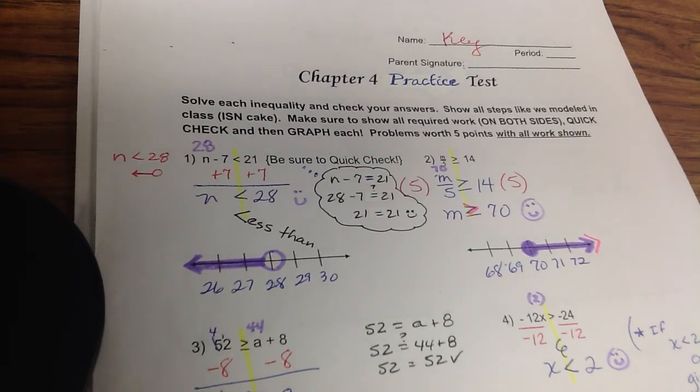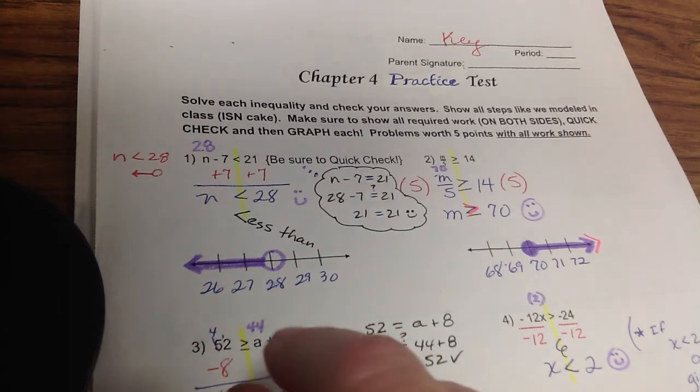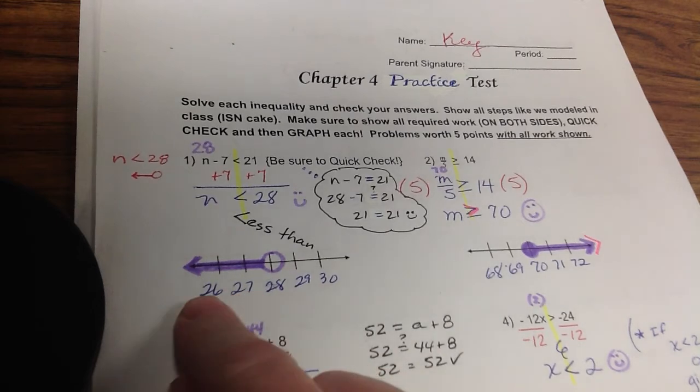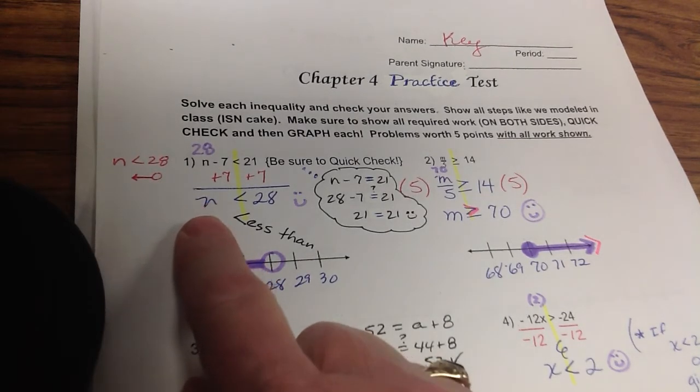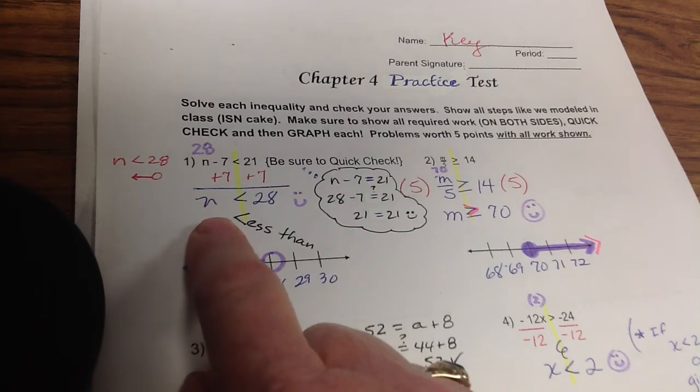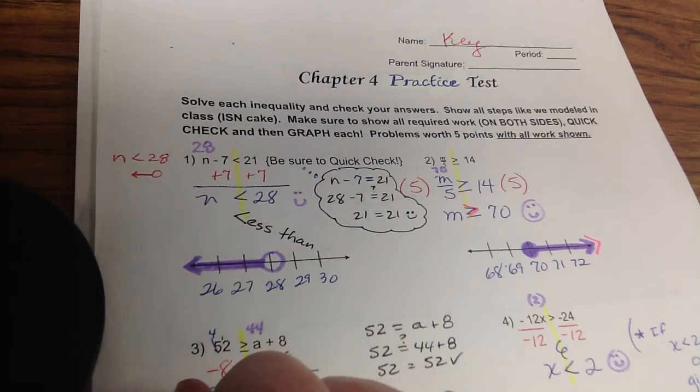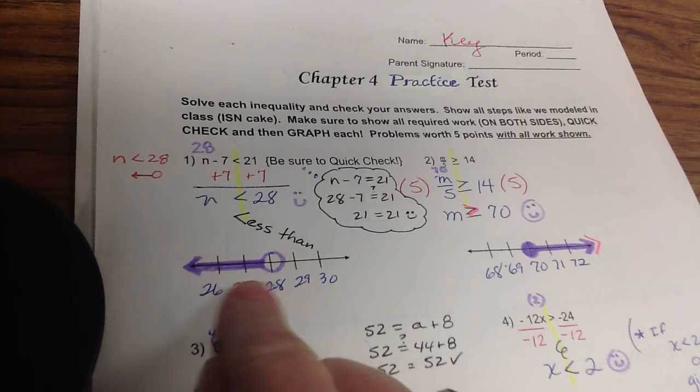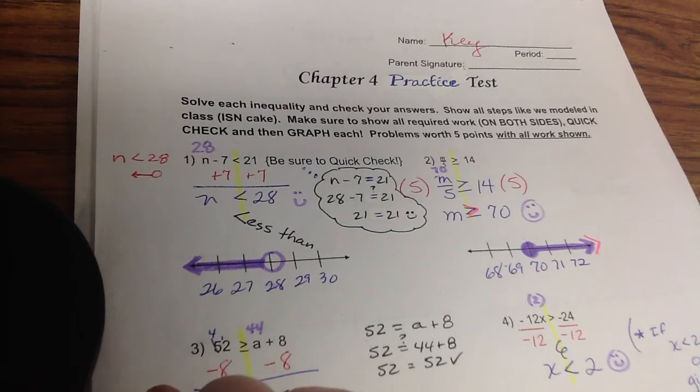Okay, and last, n is less than 28. So the numbers that satisfy that inequality are 27 and 26. You can always test it out. You could put a 27 and a 29 over here and see which one makes it true. 27 is less than 28, so this side is the correct answer to be shaded.